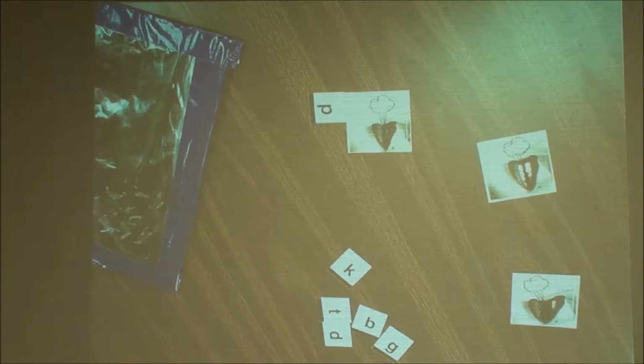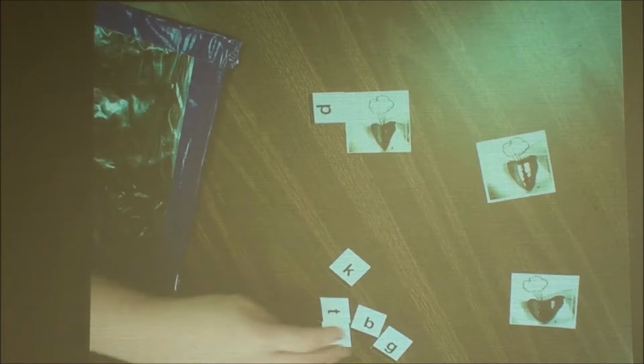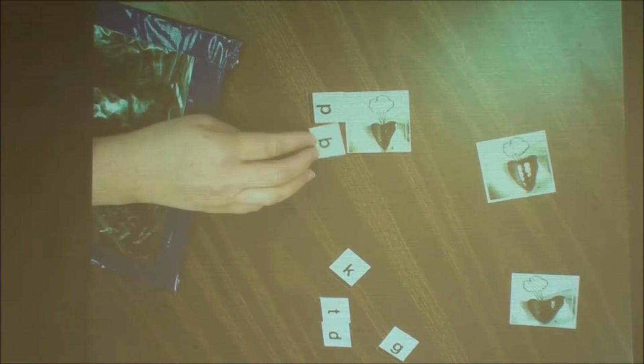All right, go ahead and make the quiet lip popper. This time, do the same thing with your mouth, but this time, you're going to turn on that voice box. There you go. What letter did you just make? B. Do you see a B right here? Yes. Go ahead and take the B, put it right next to its sister. Okay, so we have the quiet lip popper and we have the noisy lip popper.